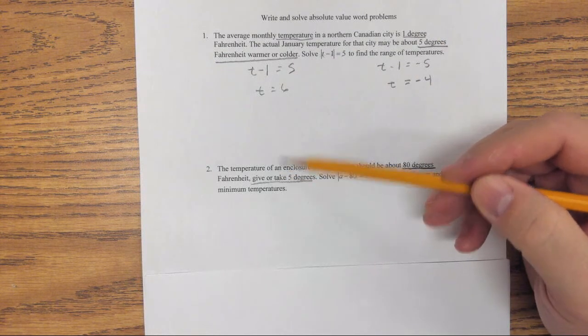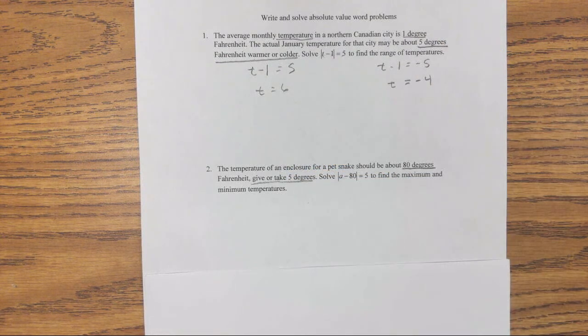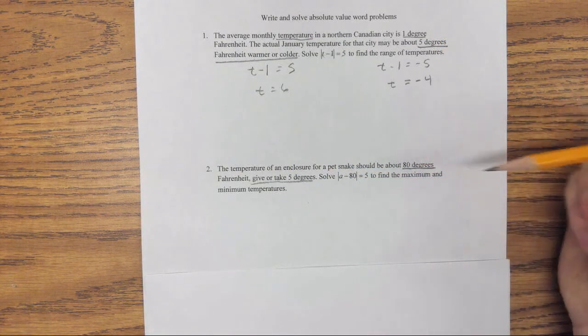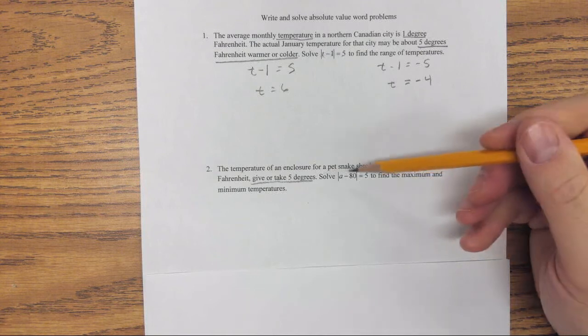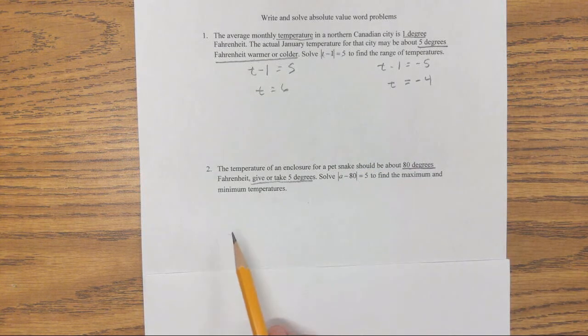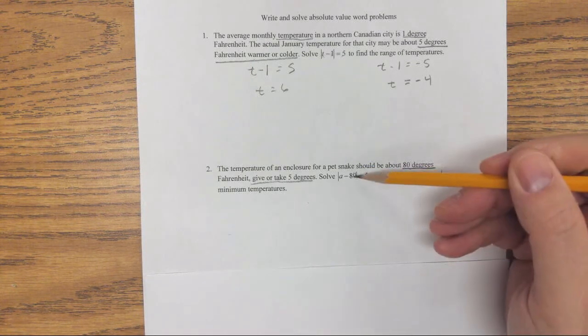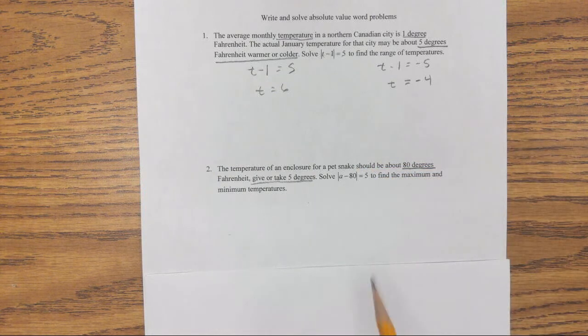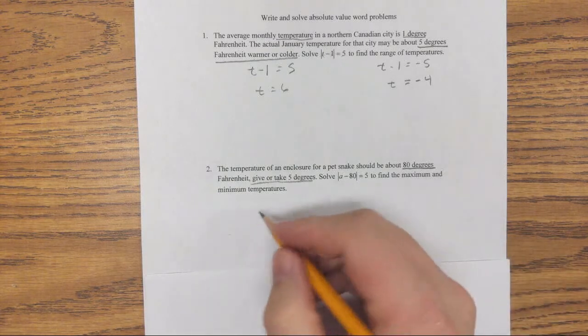It has to be a distance of 5 away from this 80 degrees. So I'm going to do this temperature. Again, I'm just picking a variable that I want to pick, and I'm picking that as A. And then the 80 degrees is kind of that center point, so I'm doing A minus 80 in the absolute value, and the distance from that has to be within 5 degrees.